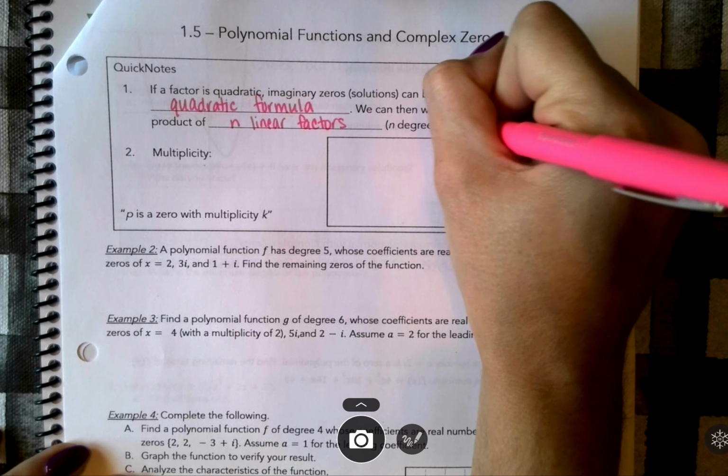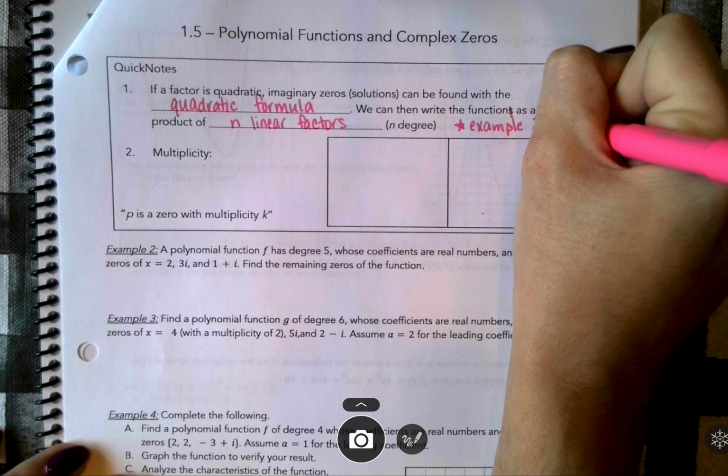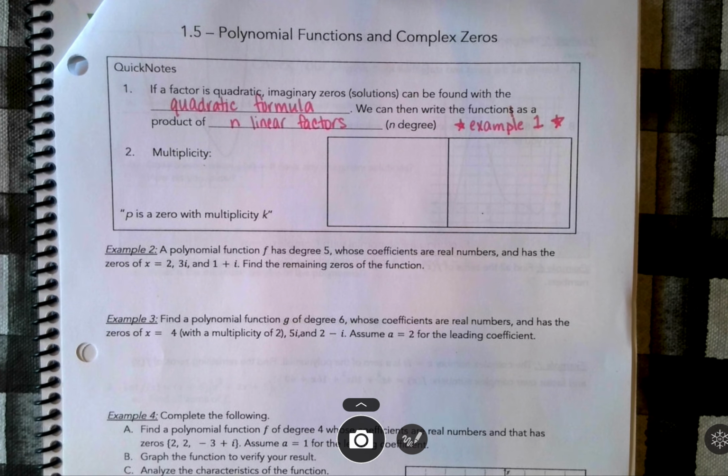And we actually saw this in example one. So on the very front of our notes, that is where we did that. We could not factor that quadratic, so we used the quadratic formula, and then we were still able to write it in factored form. So feel free to flip back and remind yourself what example one was.